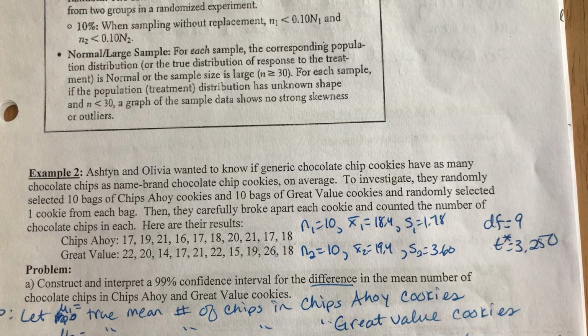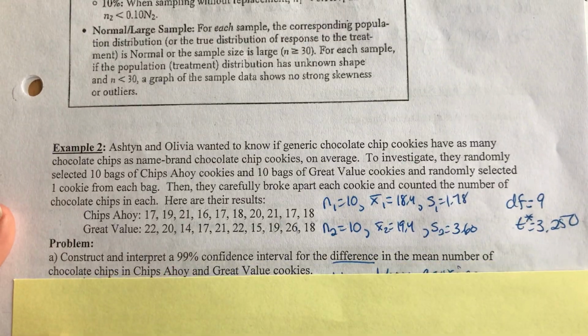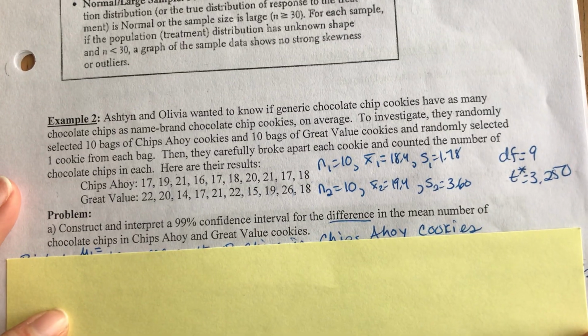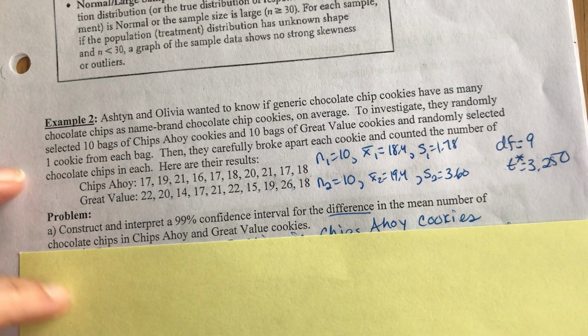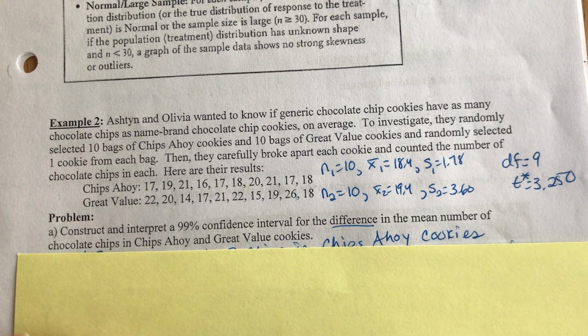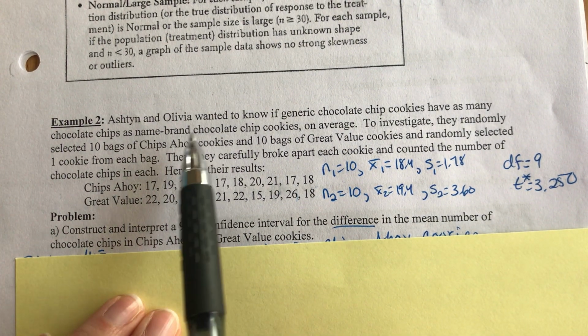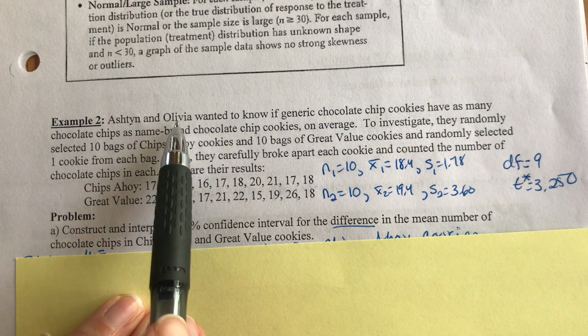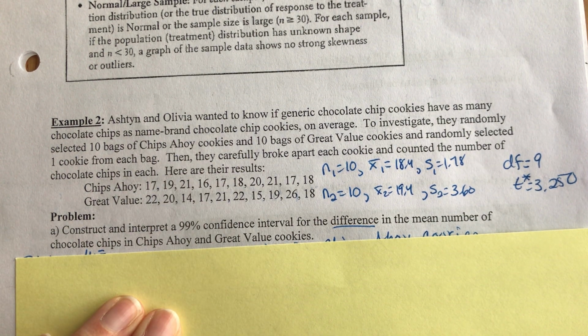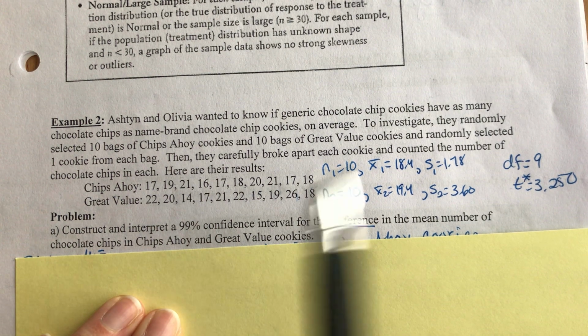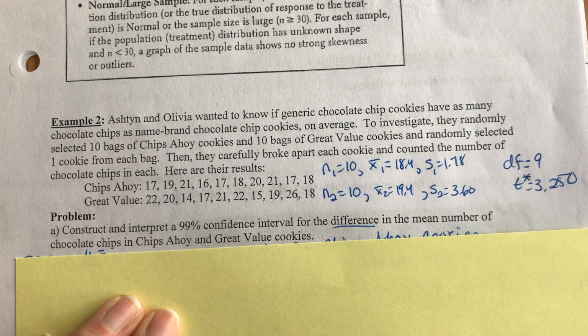So if we take a look at this guy, let's talk about chocolate chip cookies, which are my favorite, all right? My aunt makes really good cookies too that are not chocolate chips.